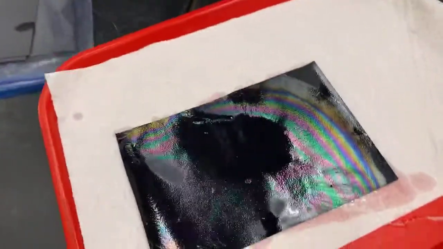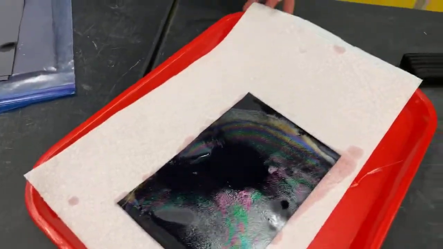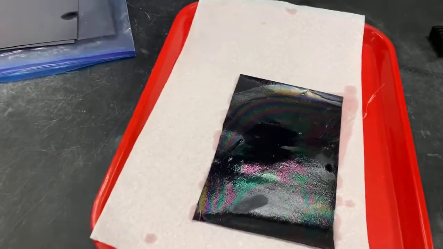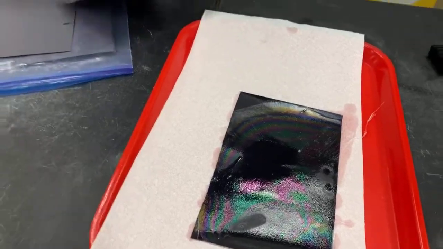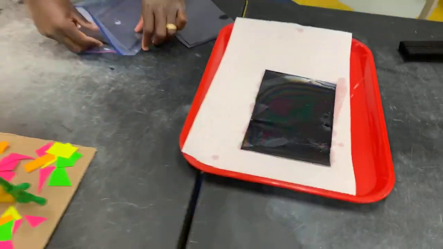The cool thing about this is we're going to do it one more time, and we're going to see if we can get the same kind of patterns.